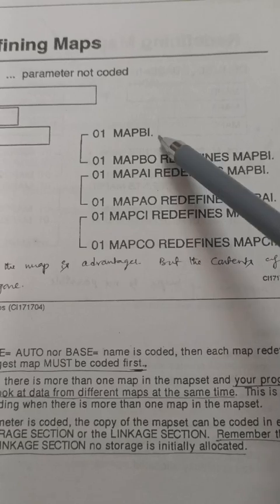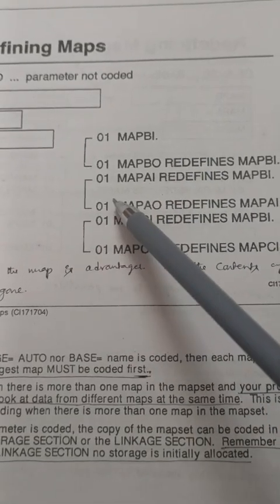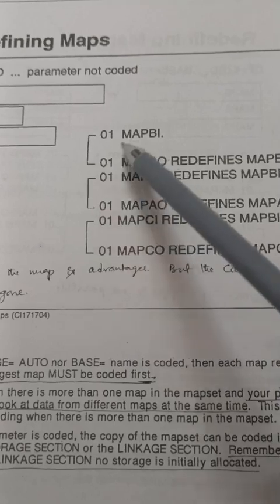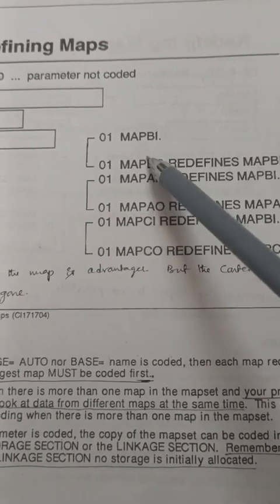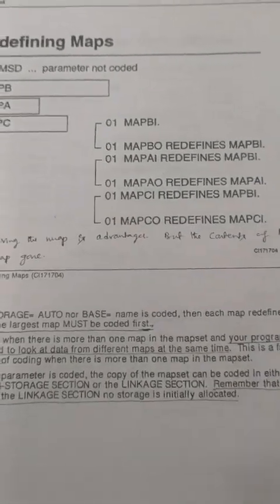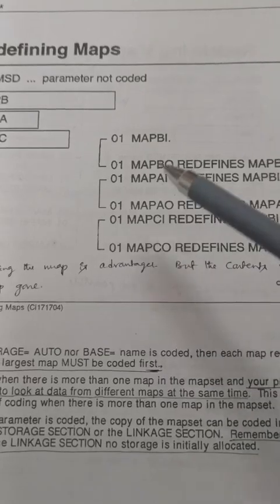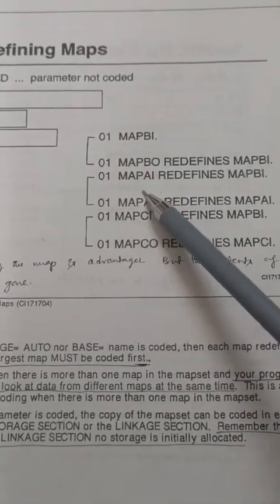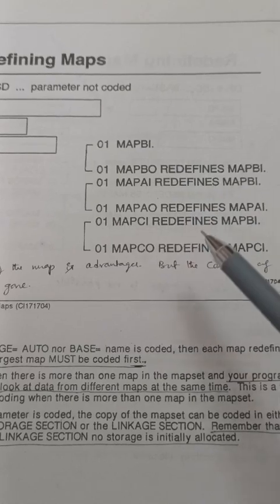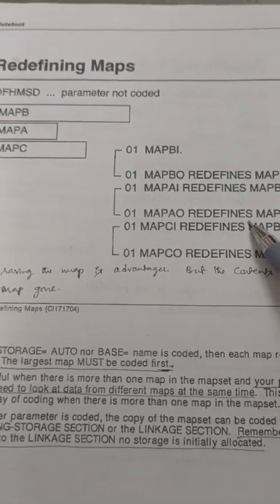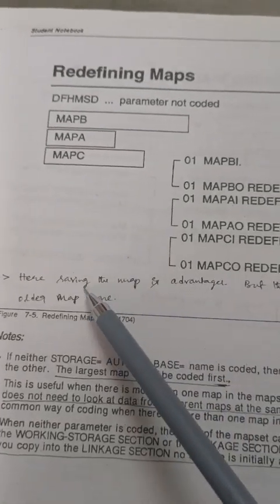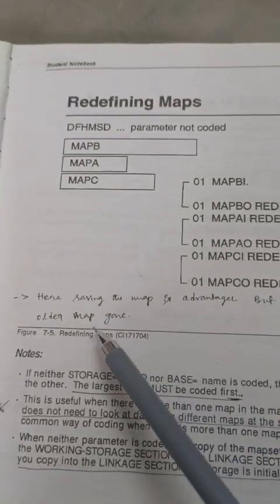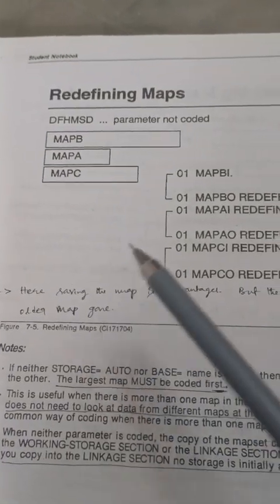The memory is overlapping. If you move data into some field of the AI map, the same data will get overridden, because unless you declare an initialization, it will get overridden. If you do initialization, it will work fine, but every time you need to do initialization in this case. That is a disadvantage here. You can save the map, which is an advantage, but the content of the older map is gone.